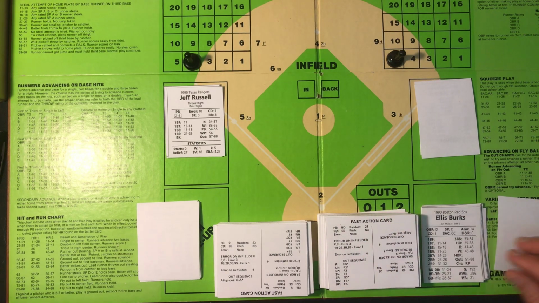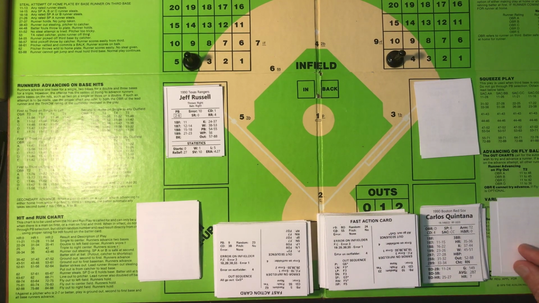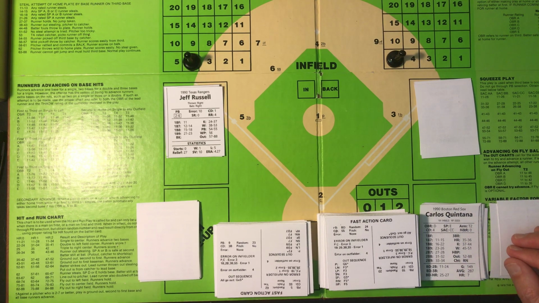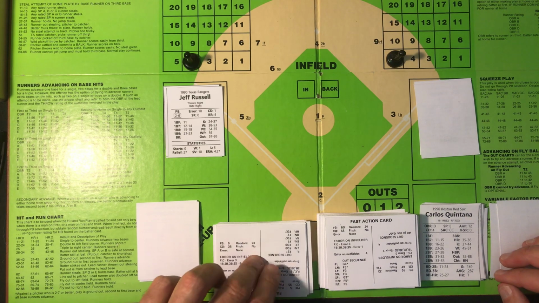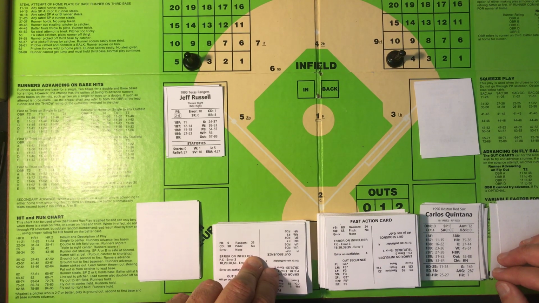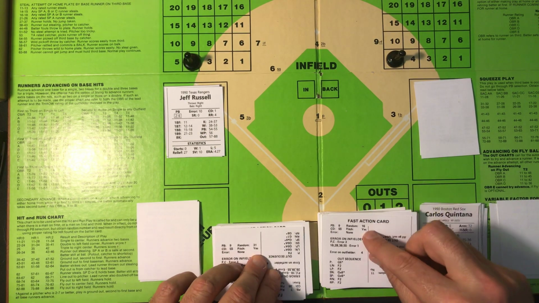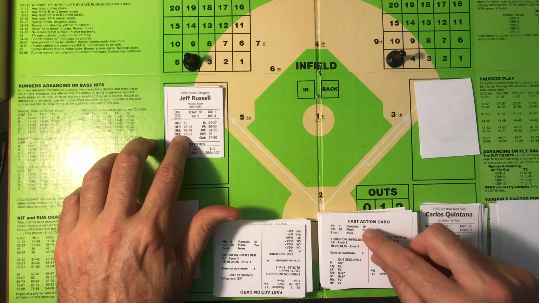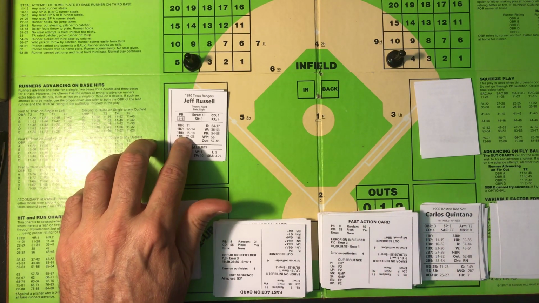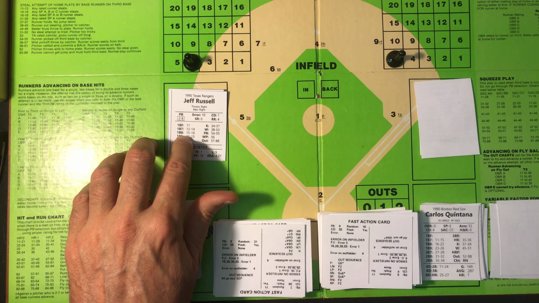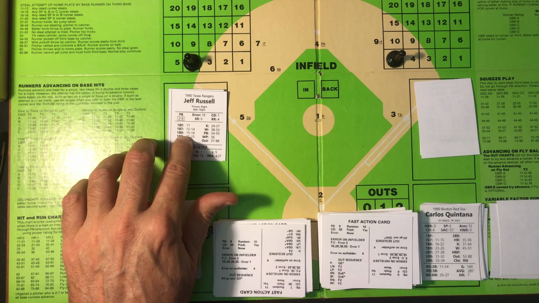All right, so Ellis Burks doubles down the line, and it's second and third, nobody out, and it's going to be Carlos Quintana. Carlos Quintana batted .287. He's a right-handed batter. Jeff Russell throws from the right side, had a 4.27 ERA with 10 saves. Here's the pitch. It's a 4, so that's going to be off Russell's card. It's a 16. A 16 off Russell's card is a line drive base hit to center field. That's the center fielder Pettis, who plays it on a hop. Burks is going to stop at third.